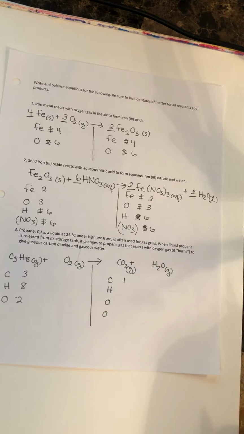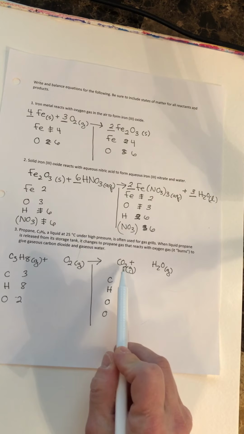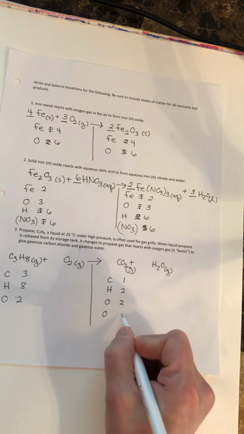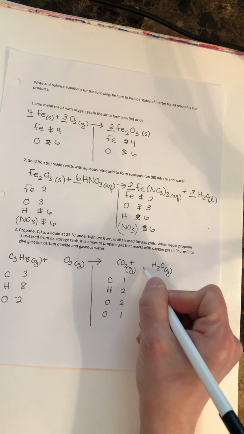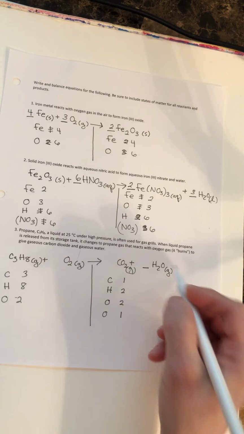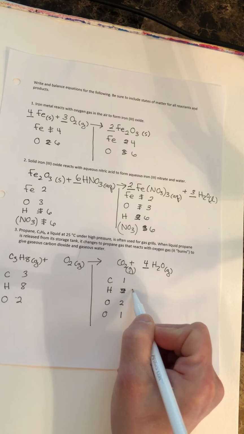So on the carbons, we have 1 carbon from here. We have 2 hydrogens. This first oxygen from the carbon dioxide has 2, and then we have 1 oxygen on the water. Okay, so this is going to get a little bit tricky. Let's start with the hydrogens, because that's the largest number that we have on here. So we have 8 hydrogens on the reactant side, and we have 2 on the product side. So let's put a coefficient in front of the water that'll change the hydrogen. So if we want to get to 8, we're going to put a 4 coefficient to multiply by the 2 hydrogens to give us 8.